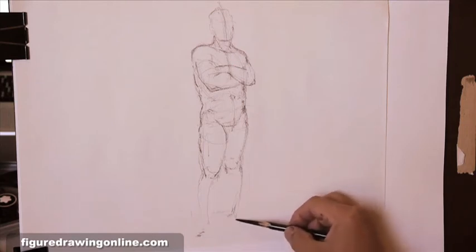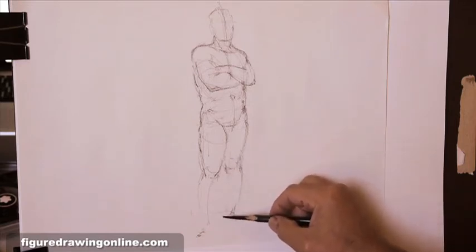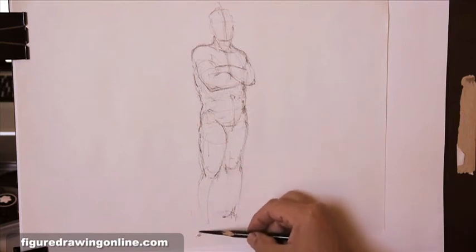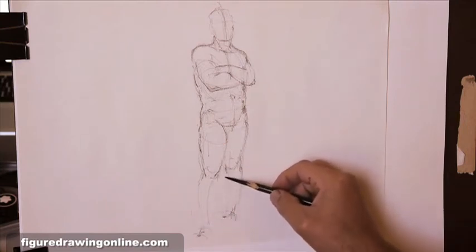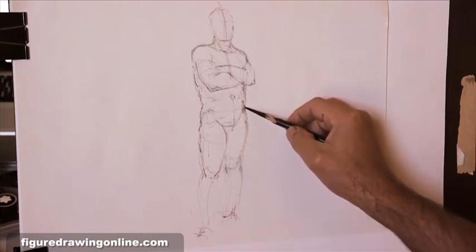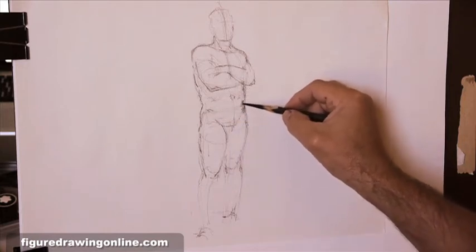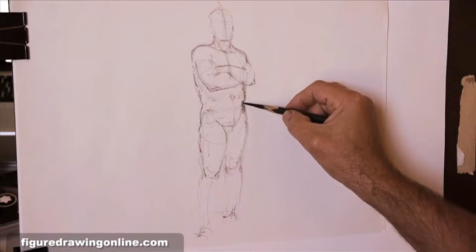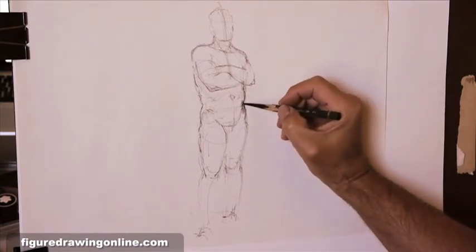Just establishing some basic perspective. So that's where the feet would be. So this bit here needs to come in a bit.